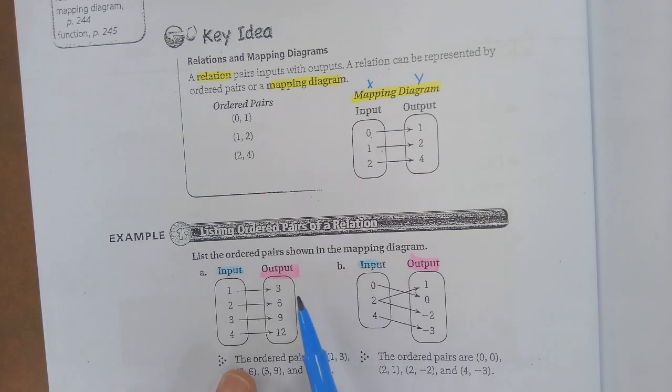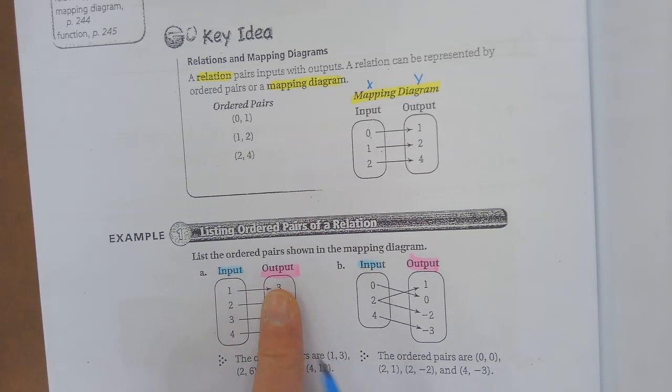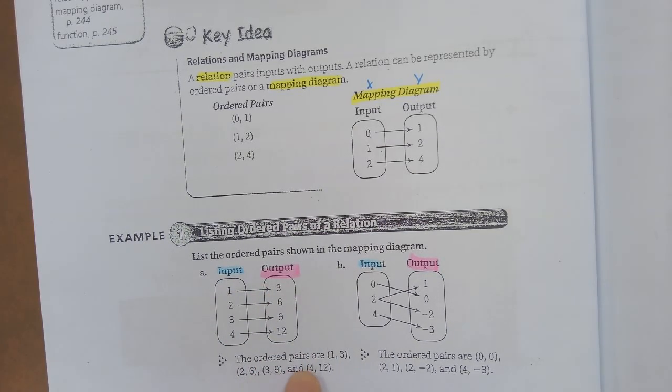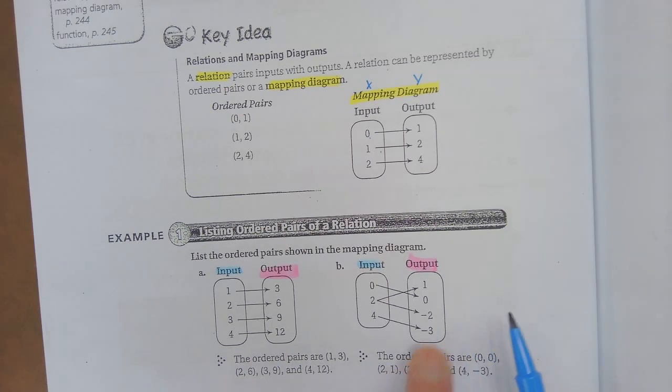Listing ordered pairs of a relation. List the ordered pairs shown in the mapping diagram. So here's your inputs, your x's, here's your outputs, your y's. So the ordered pairs are (1, 3), (2, 6), (3, 9), and (4, 12). Notice they're in parentheses and they're separated by commas.